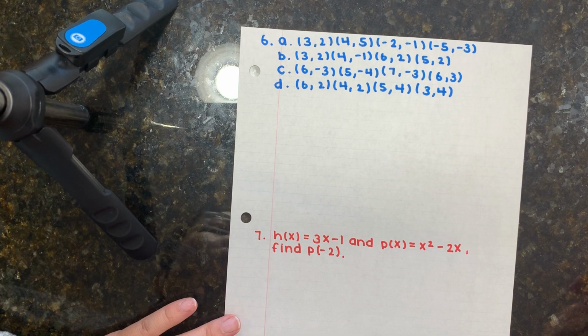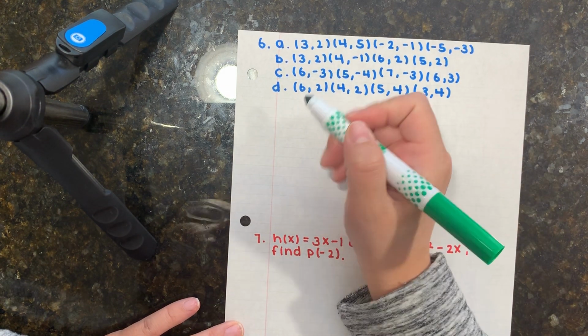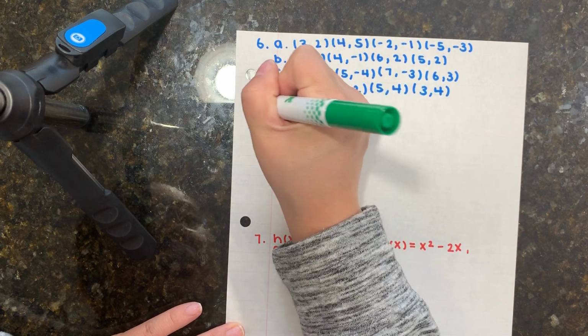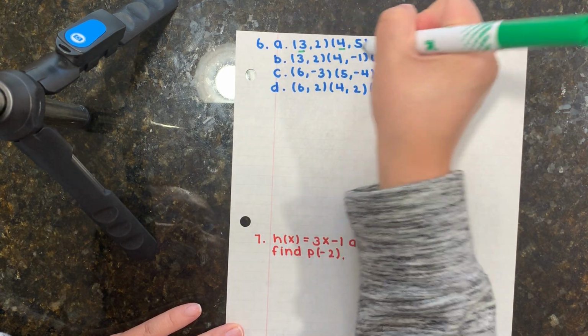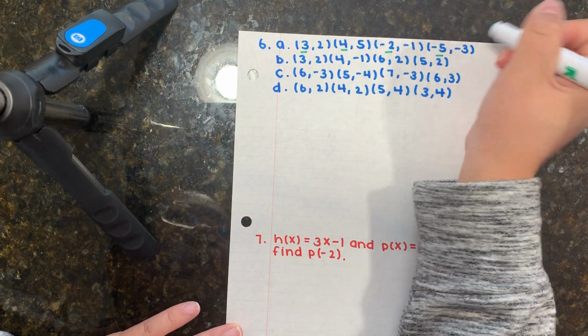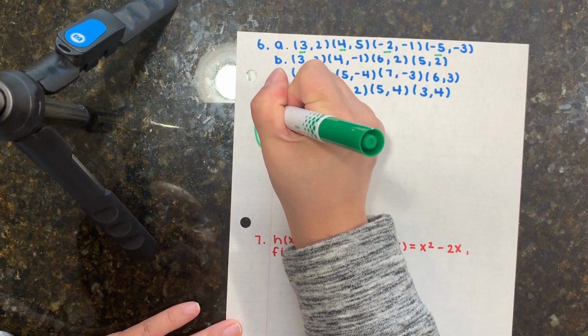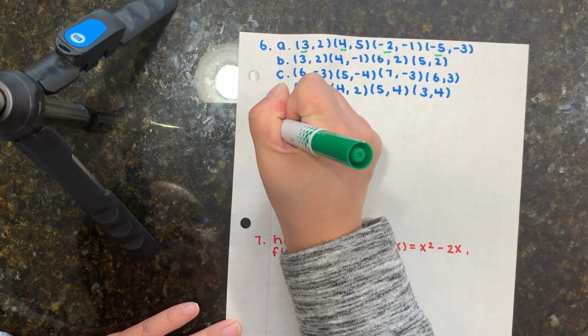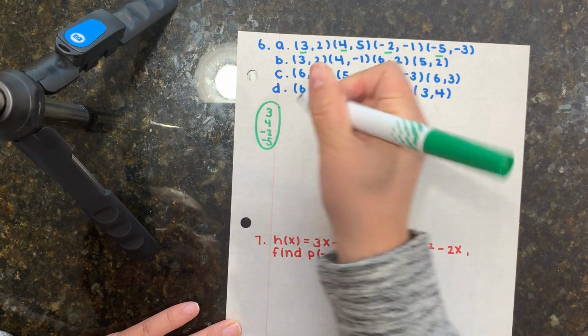So number 6, we're trying to determine which one of these are functions. So again, I am going to try and draw this one as a diagram. So I'm going to underline all of my x values. So I have 3, 4, -2, and -5.